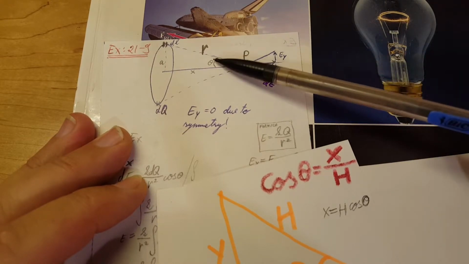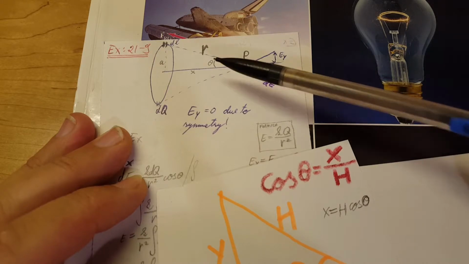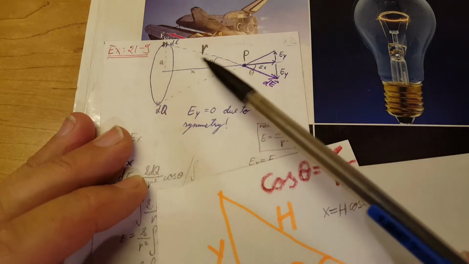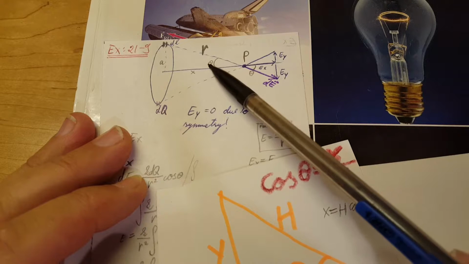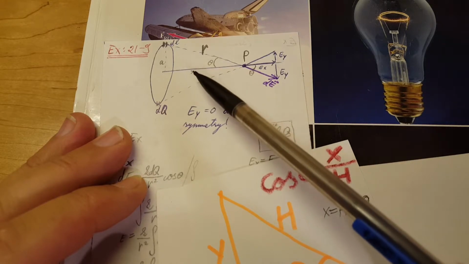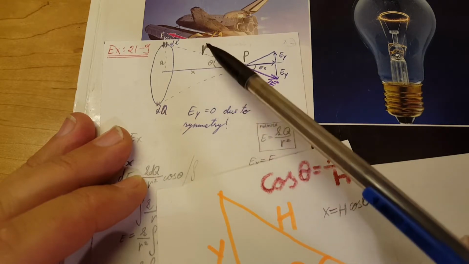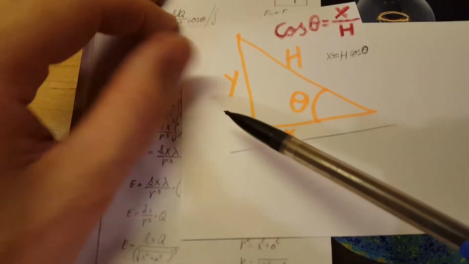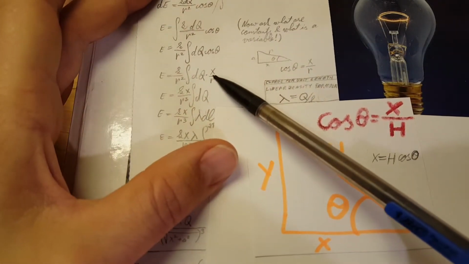This theta and this theta is the same, and therefore the cosine of this theta will be x over r. We're gonna come back down and substitute into it.